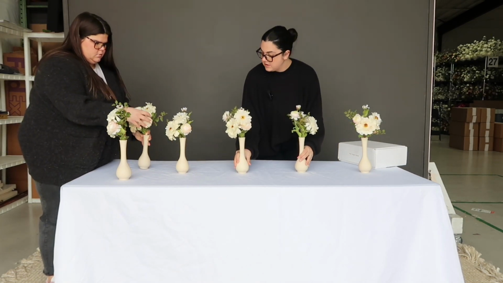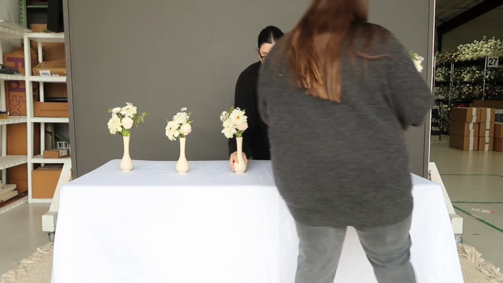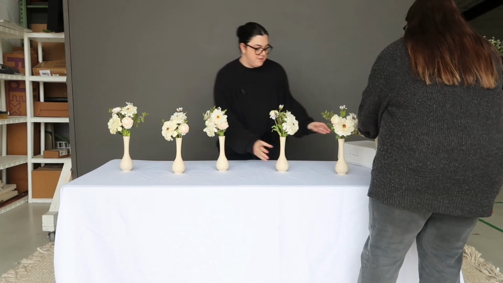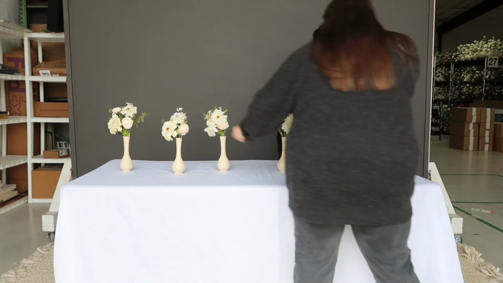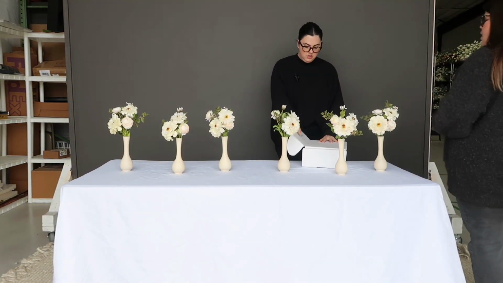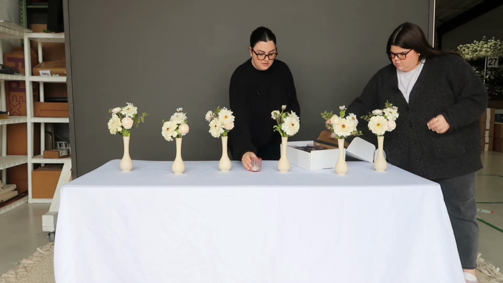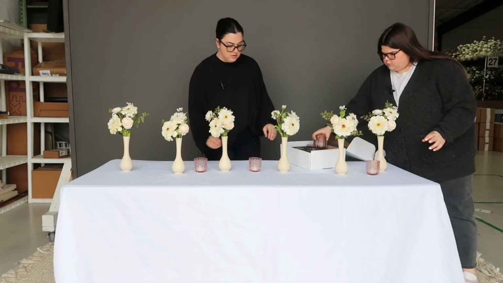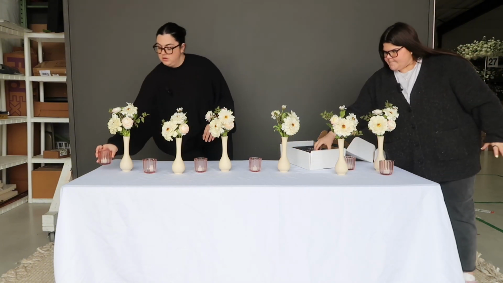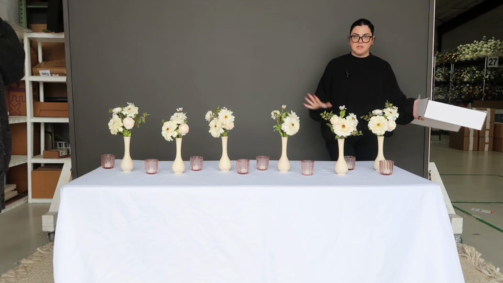So our bud vases come in a set of 6. So you might not need the whole set. We'll show you the whole set, but you might probably only need like 4. And then we're going to add the pink Tanger votives throughout. Again, these come in a set of 9. This is table number 6.